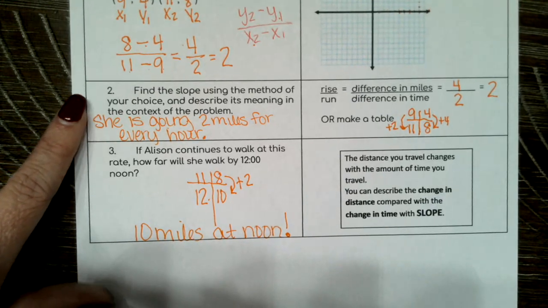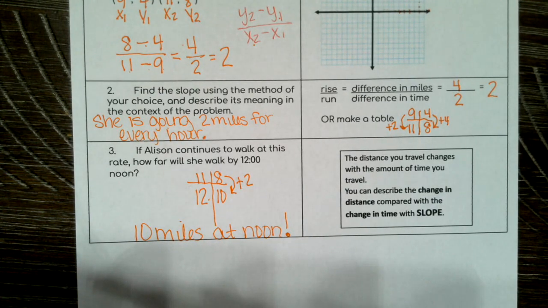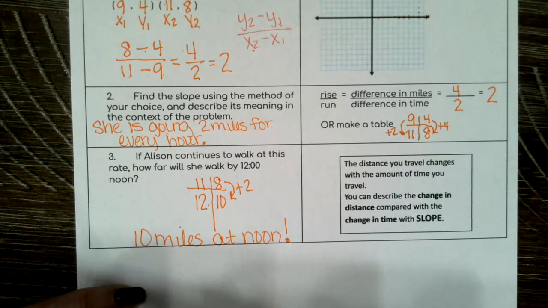So remember, the distance that you travel changes with the amount of time you travel. You can describe the change in distance compared with the change in time with slope. So that's just one way of doing it.